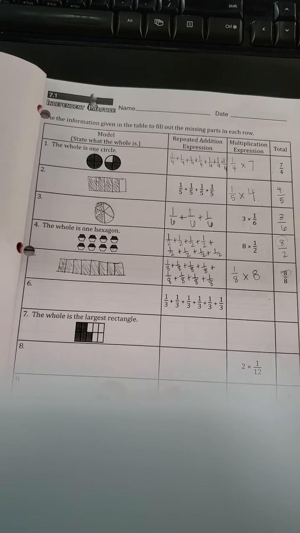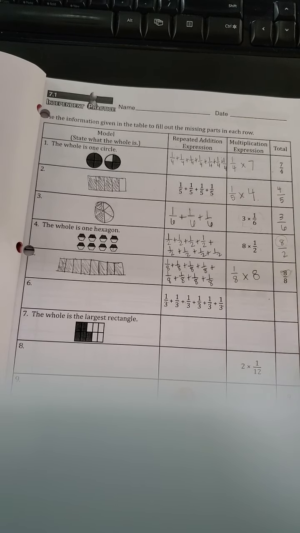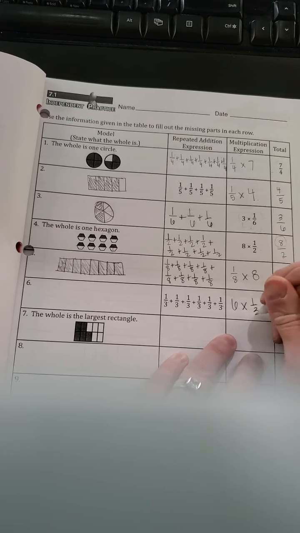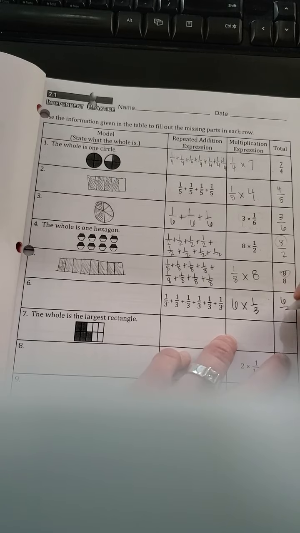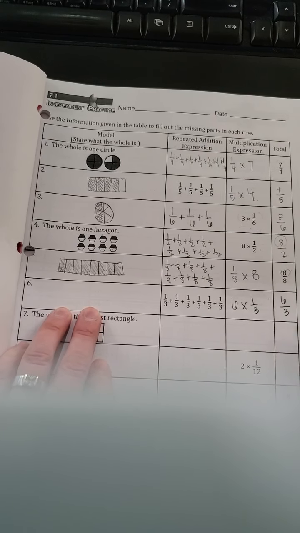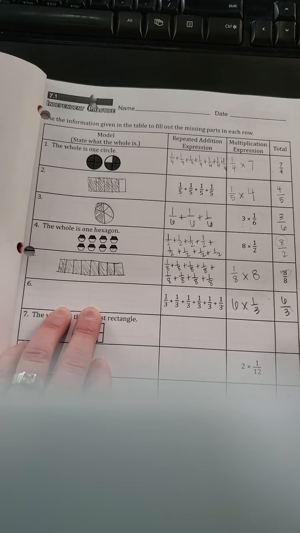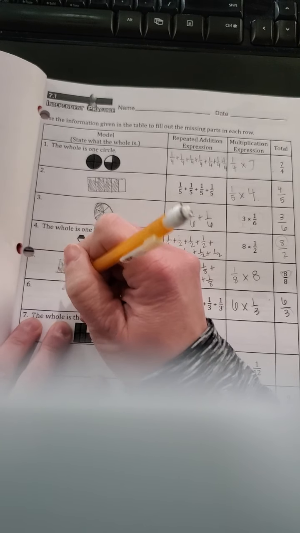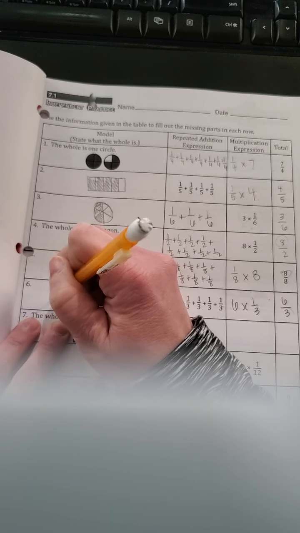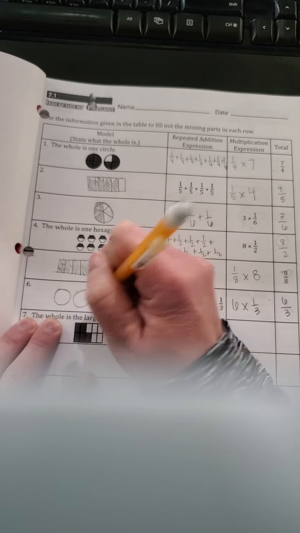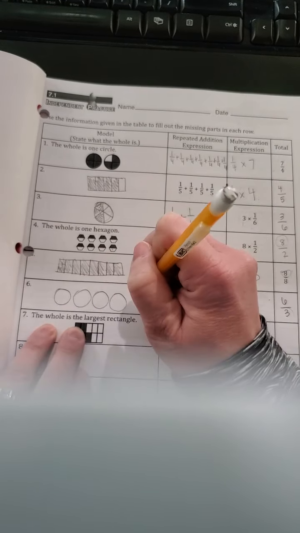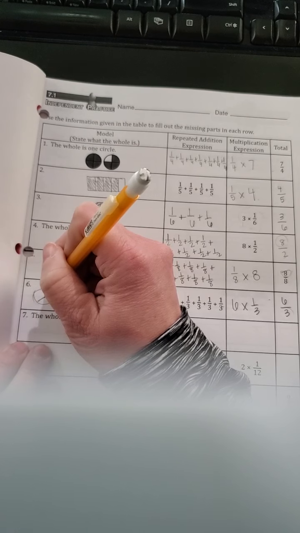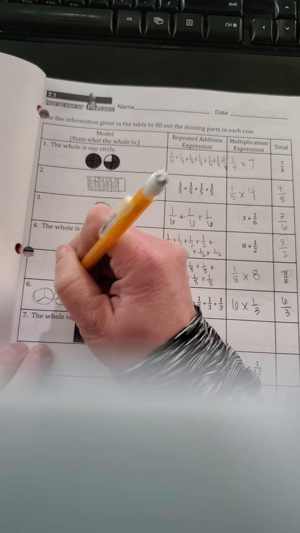Number 6, we have 1, 2, 3, 4, 5, 6 iterations or repetitions of 1/3. So we're going to say 6 times 1/3, which is the same as 6/3. So over here, we know that we have thirds, and we have 6 of them. So I am going to go ahead and draw. Let's see, I'm going to do 1, 2, 3, 4, 5, 6. And I'm going to divide these up into thirds.